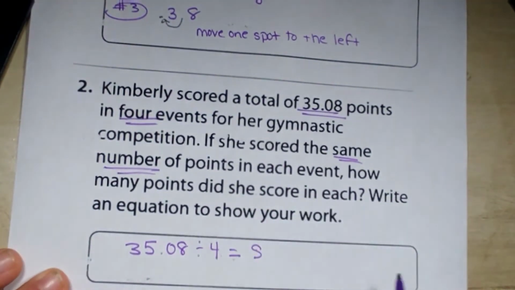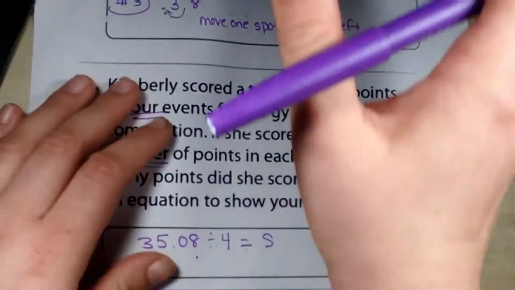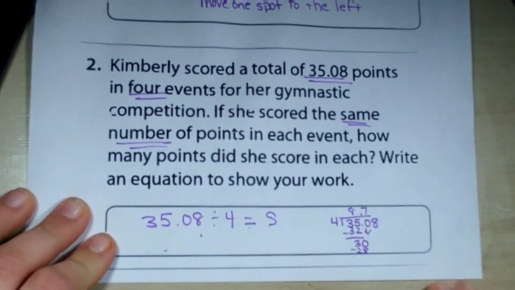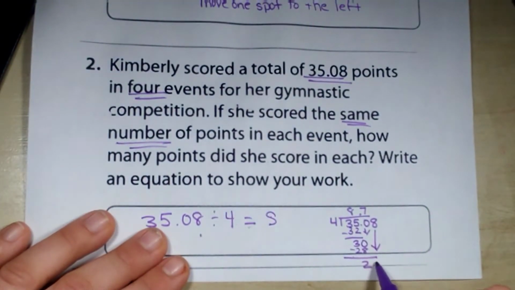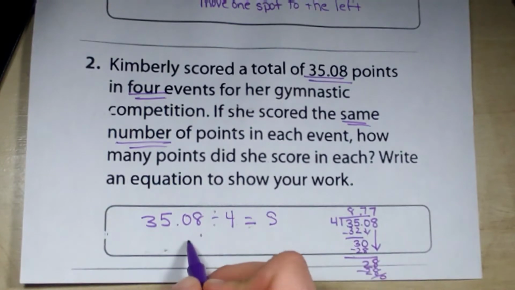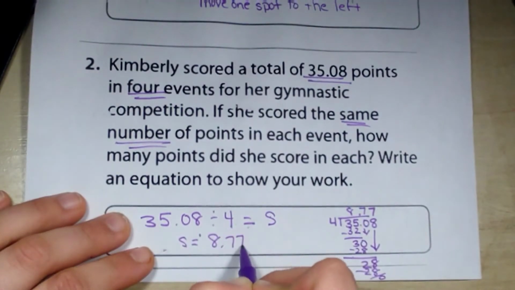So now I am going to solve. Over here we have 4. 4 does not go into 3, so we have to bring our decimal point up. 4 goes into 35 8 times. 4 goes into 30, 7 times. There we go, moving that up. And it goes into 28 7 times with nothing left over. So her score is 8 and 77 hundredths.